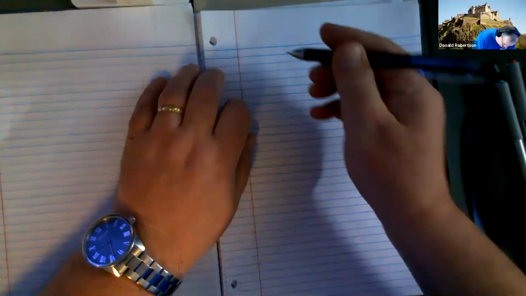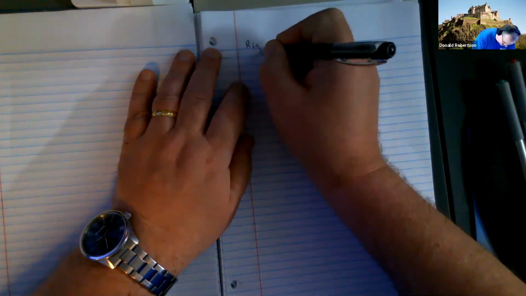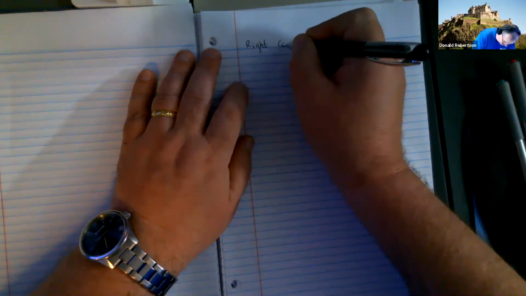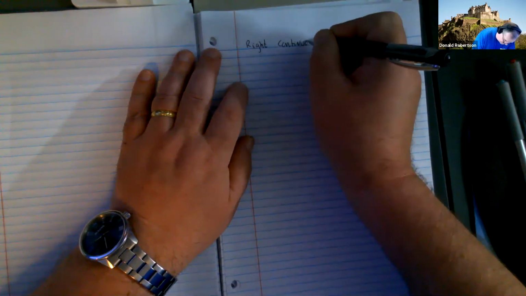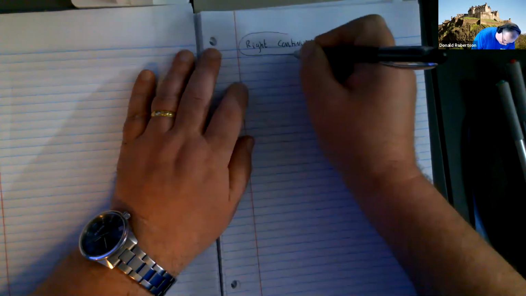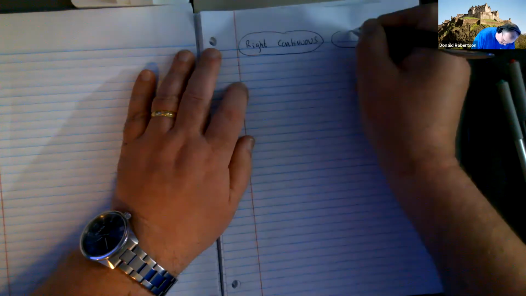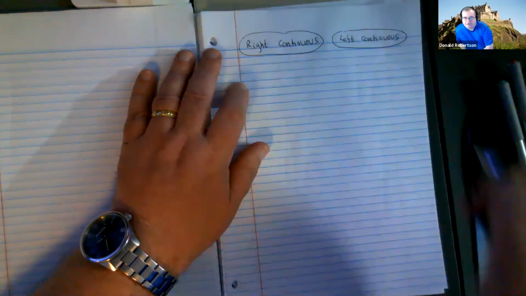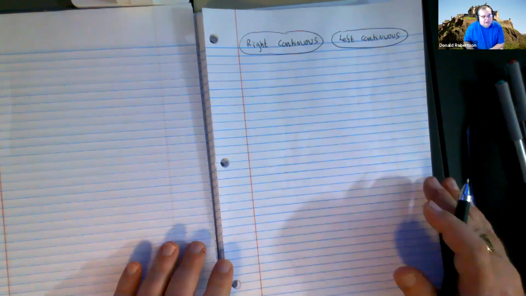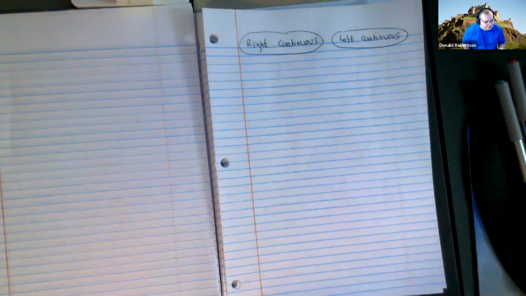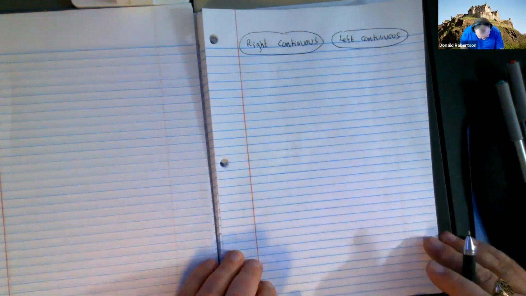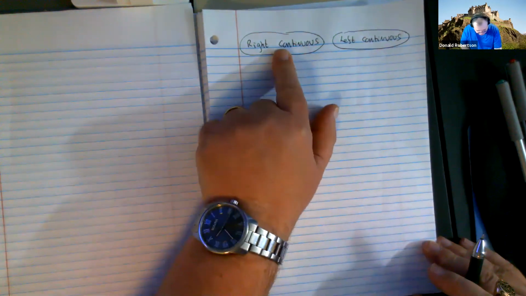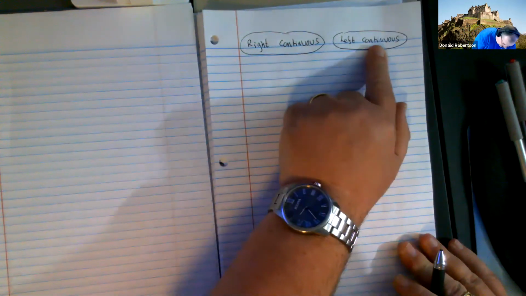Okay, so you might think everything is finished, but it's not. There are 2 more concepts. We're going to look at right continuous and left continuous. So you might have a function that's not continuous, right? We call that discontinuous, right? We've talked about all the permutations of that. But we are allowed to have a thing that's called right continuous and a thing that's called left continuous. Let me show you what that looks like.